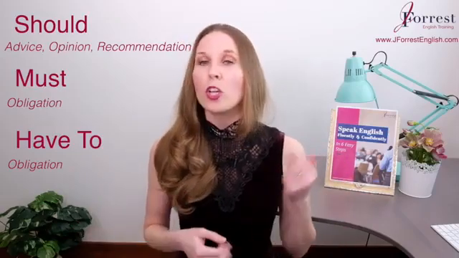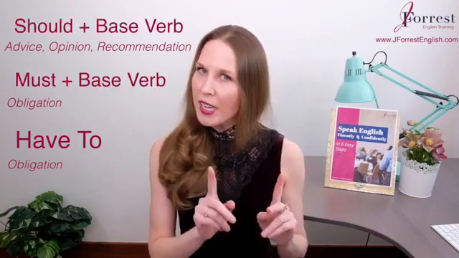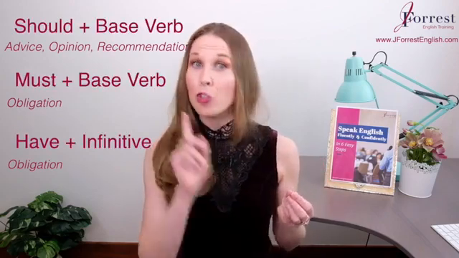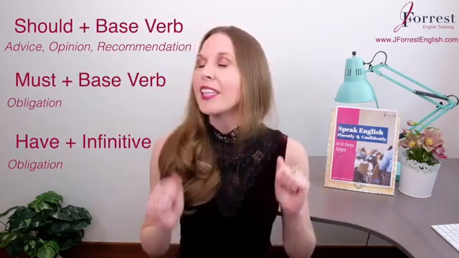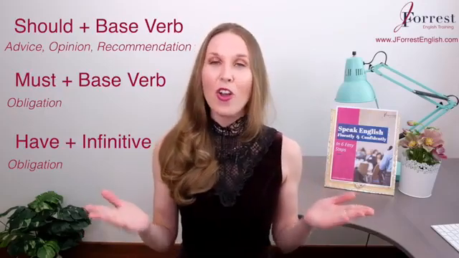And remember, should and must plus base verb, but have to plus the verb. Have is not in the infinitive. So now you know how to use should, must, and have to.